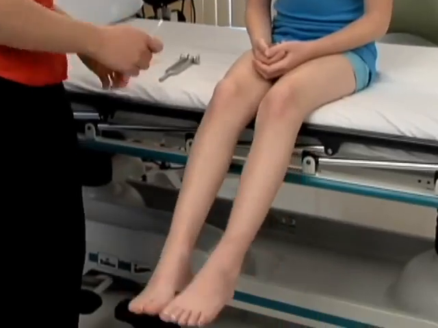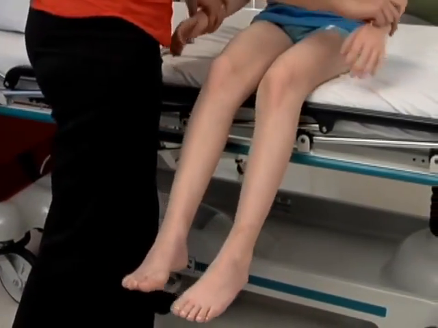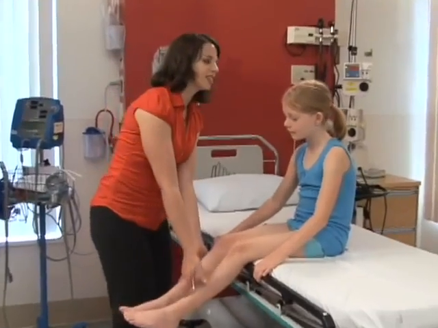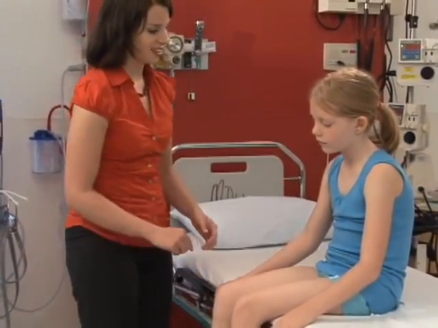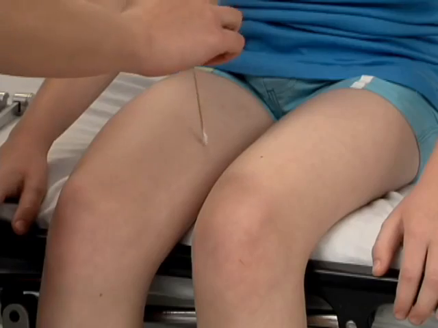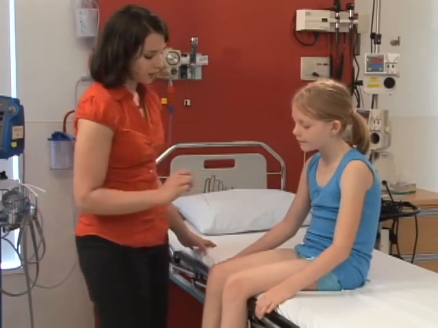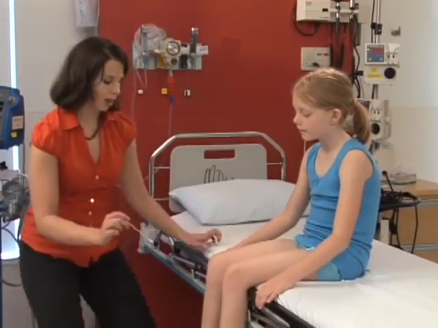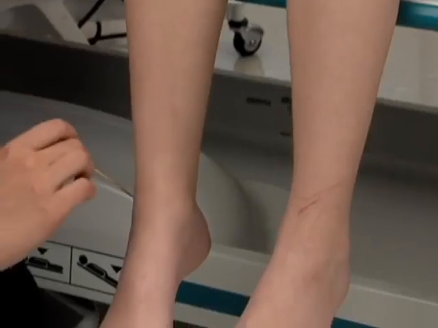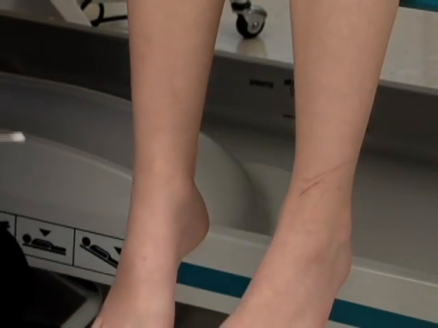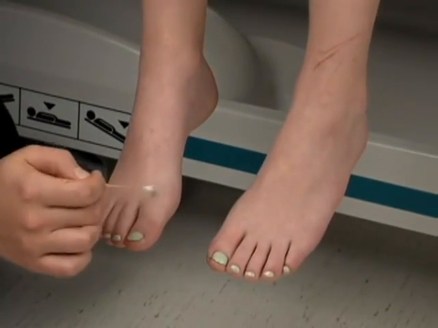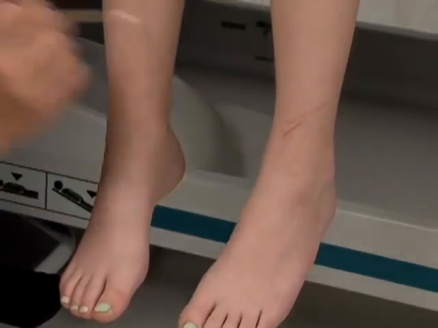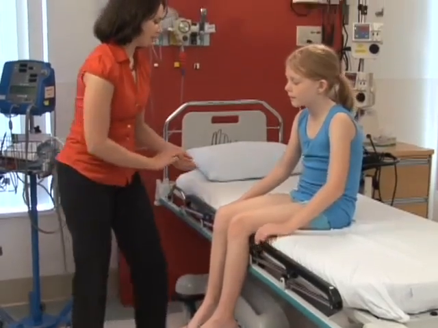After testing sensation in the upper extremities, remember to test light touch, vibration, and proprioception in the lower extremities. Tell me if it's the same. Very good.